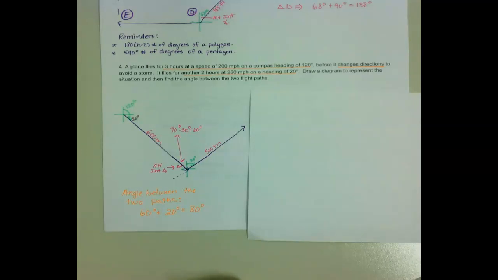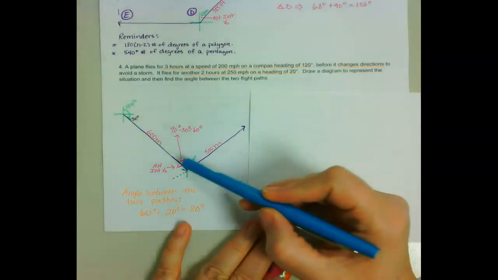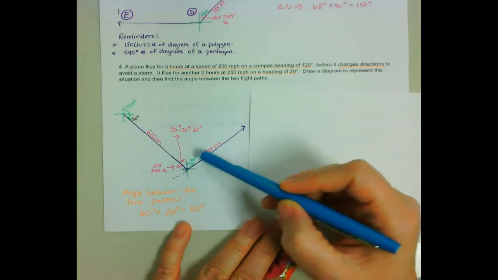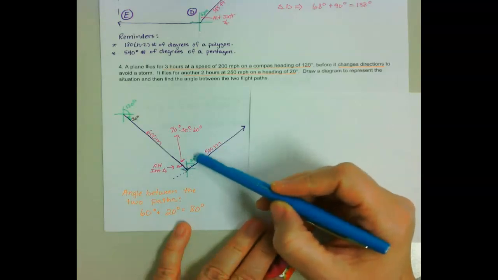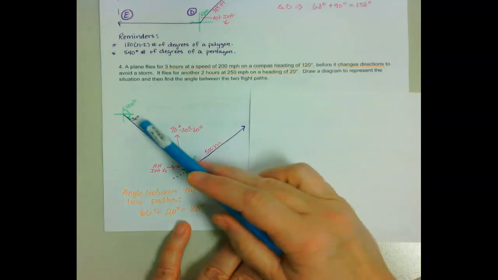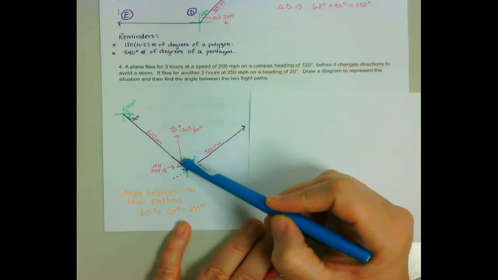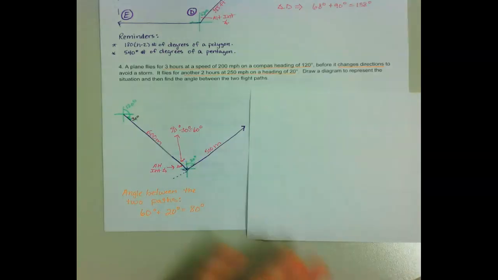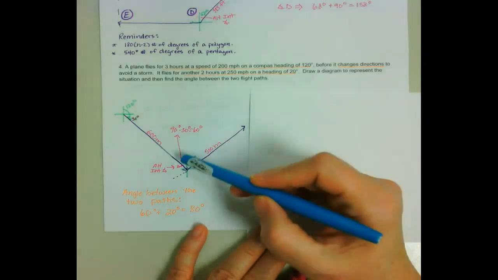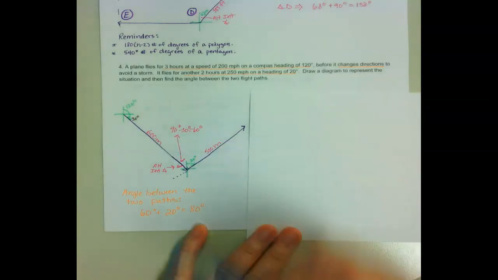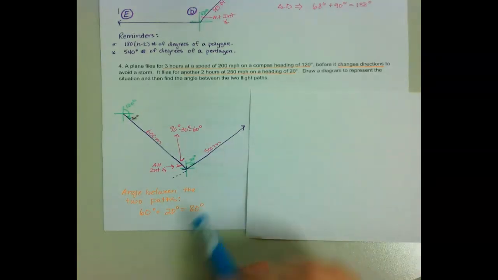So what we need to do is find the angle between the paths. So when I'm trying to find that angle between the paths, I'm trying to find this piece right here. So I know this is 20, and I know because of alternate interior angles that this is 20. So then I can find this piece here at 90 degrees minus 30 degrees would be 60. So now if I take my 60 degrees plus 20 degrees more, I get 80 degrees.